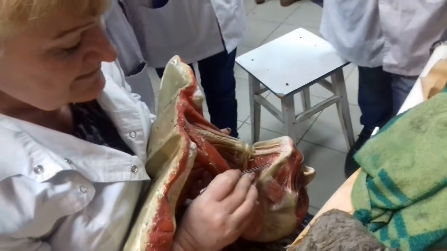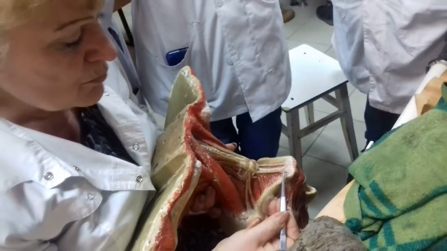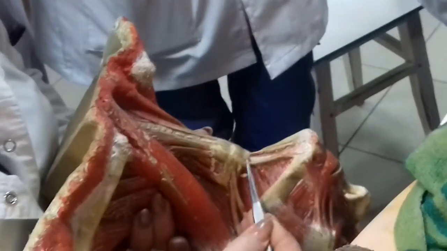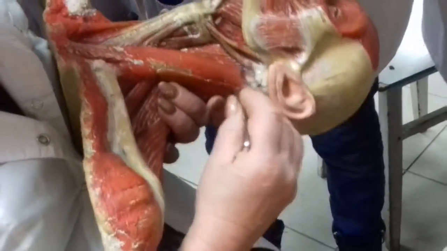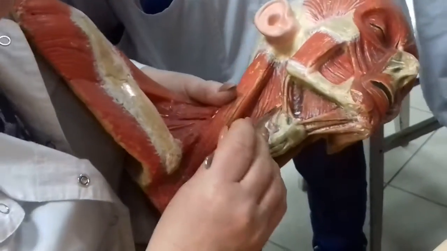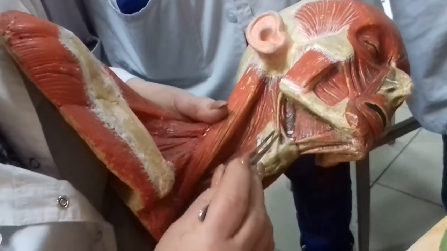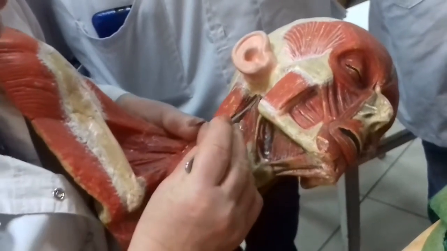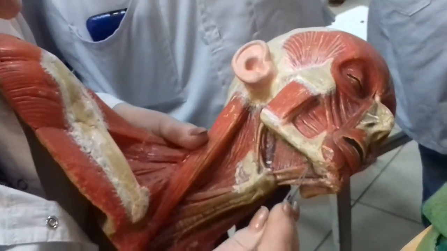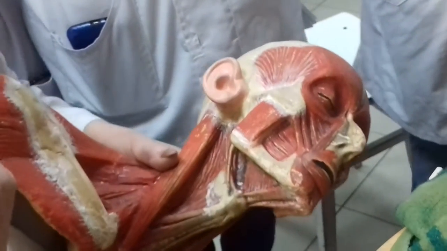Mylohyoid muscle. This is mylohyoid muscle. Do you see? Below it is the anterior belly of the digastric muscle. This, do you see, deeply is the posterior belly. This is the posterior belly. The posterior belly of the digastric muscle is crossed by stylohyoid. Stylohyoid is superficial. The posterior belly of the digastric muscle, do you see, is behind the stylohyoid. This is the anterior belly.